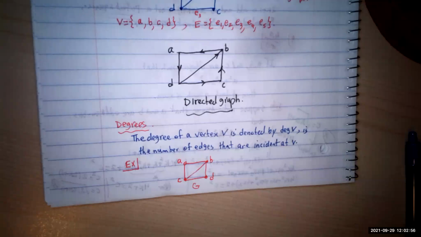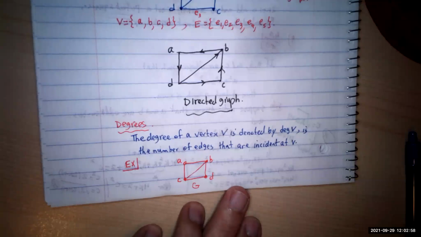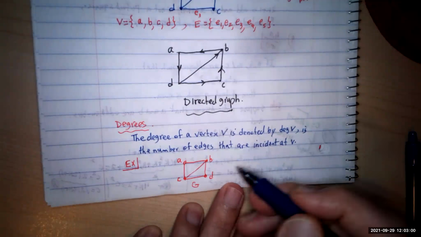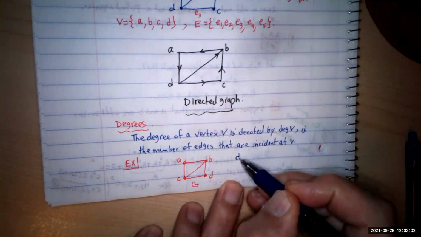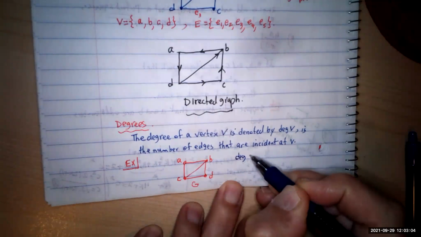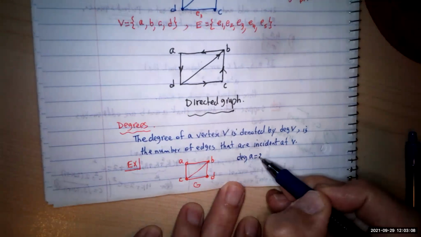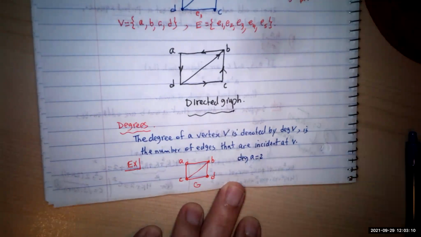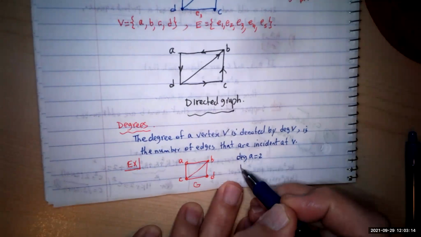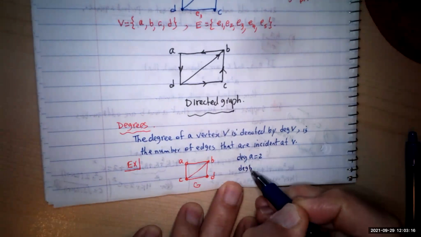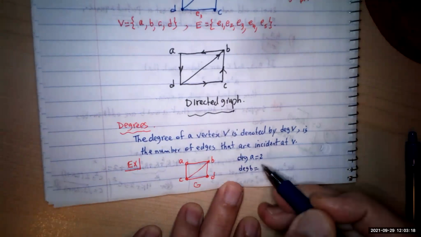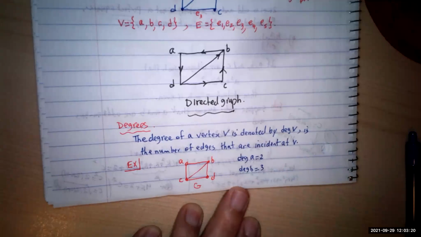So what we can do, if you want to find the degree of each vertex, you see in this case, the degree of A is going to be 1, 2, because there are 2 lines passing through the A. And the degree of the B would be 1, 2, 3, so that gives you 3.